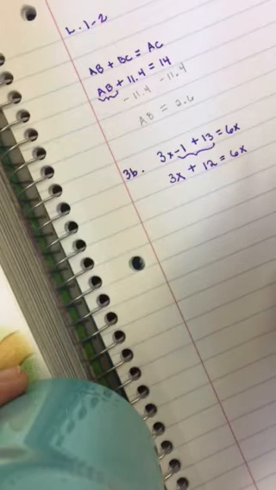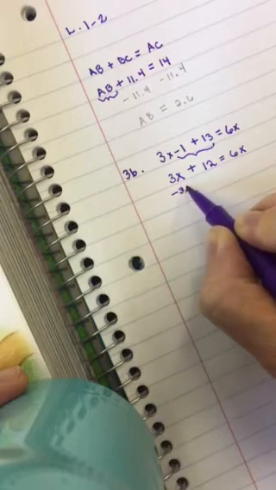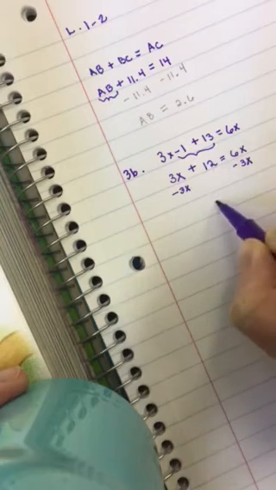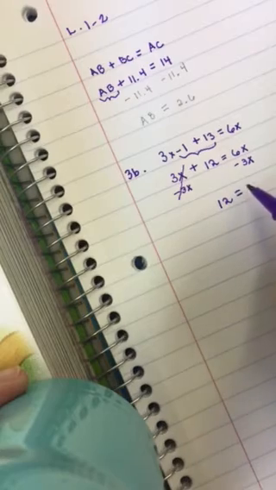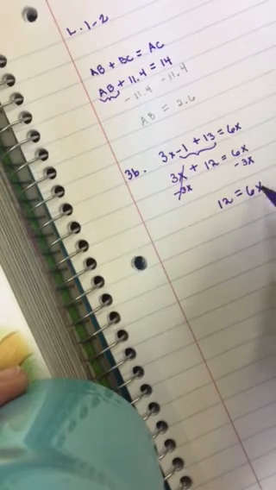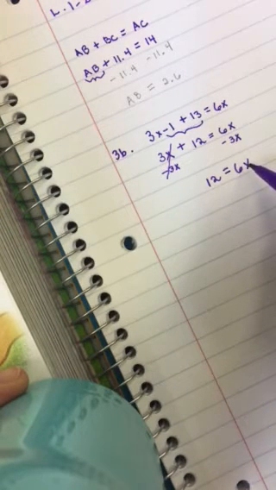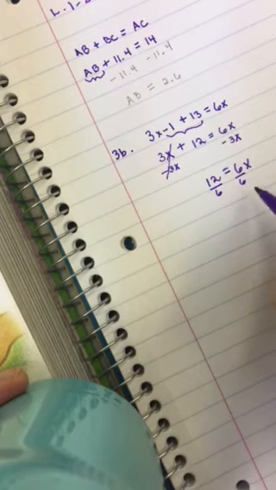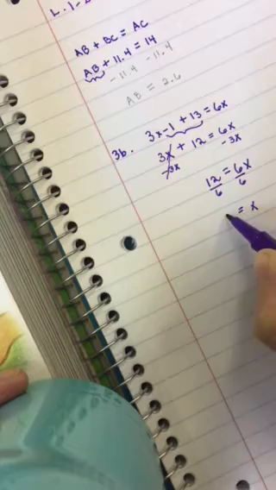Now I need to start getting those x's alone on one side of the problem. So I'm going to move this 3x to the other side of the problem. So I'm going to say minus 3x on both sides, and that's going to create a 0 here. So I'm just going to bring down this 12. I'm done with this because 3x minus 3x equals 0. So 12 equals 6x. Remember, I need to get x alone now. 6 times x is what's holding these numbers together. So to separate them, I've got to do the opposite of the multiplication, which is division. I'm going to divide both sides by 6. And 6 divided by 6 is 1x, or just x, and 12 divided by 6 is 2.